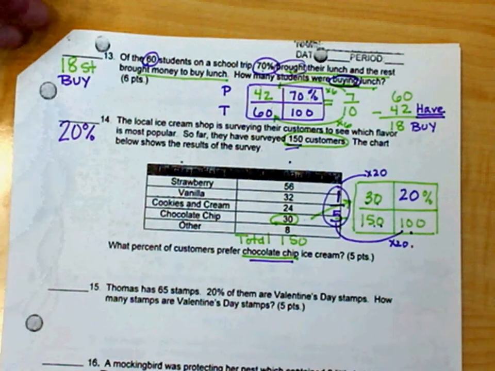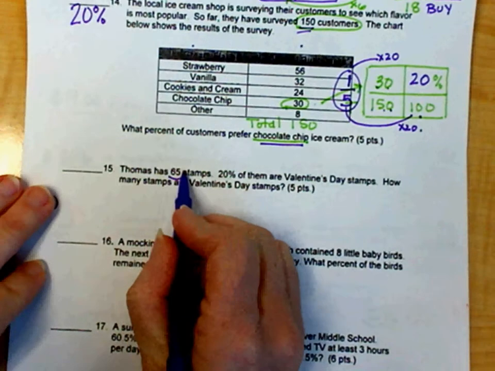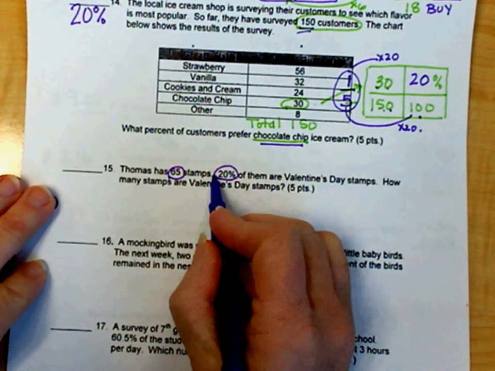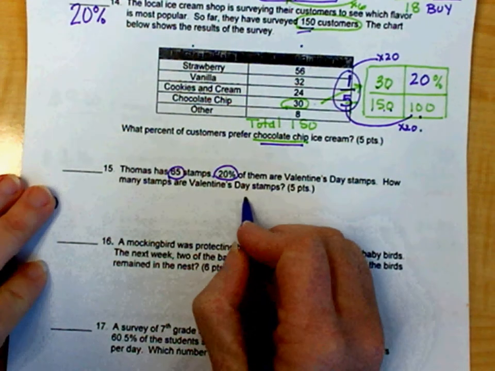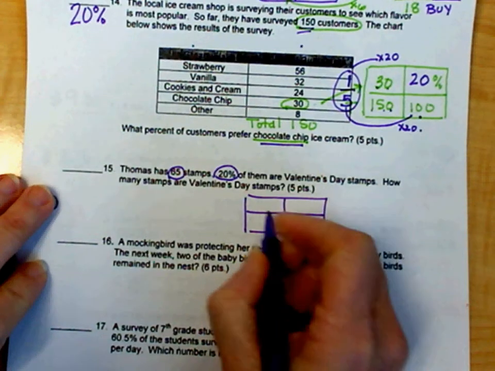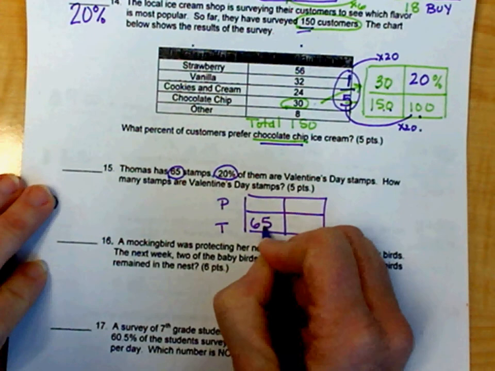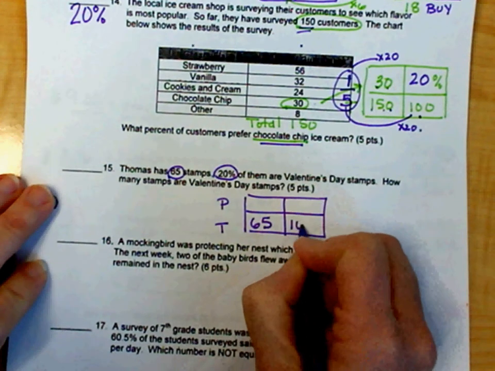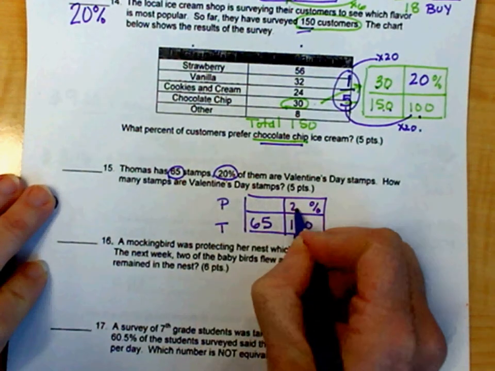In problem number 15, it's asking me to compare 65 stamps. 20% of them are the Valentine stamps, and I want to know how many of them would be Valentine stamps if there are 20%. So I have part, I have total. Total number of stamps is 65. My percent is always over 100, so it's 20%.